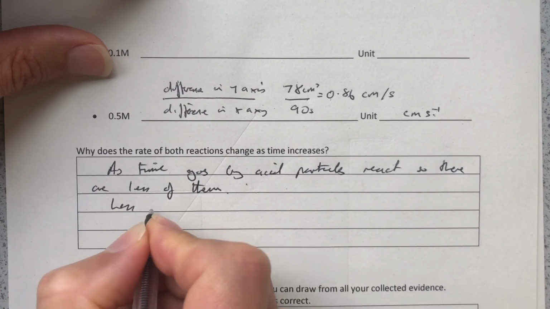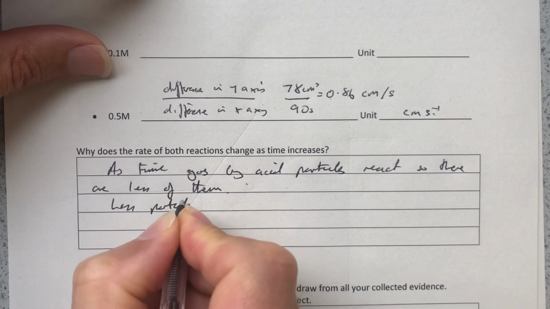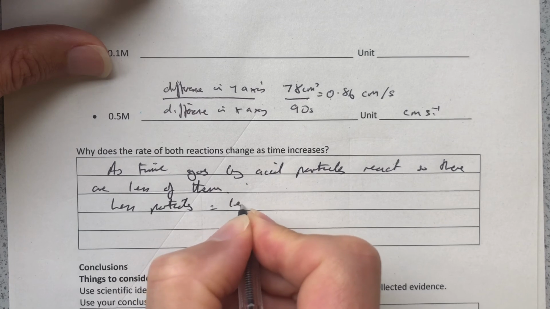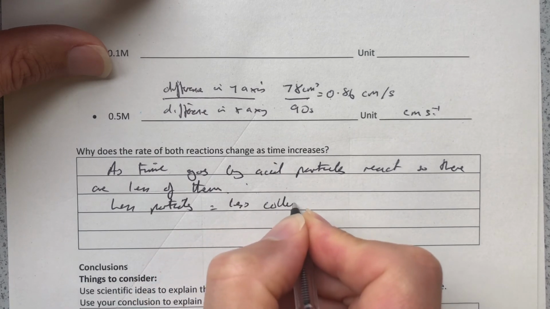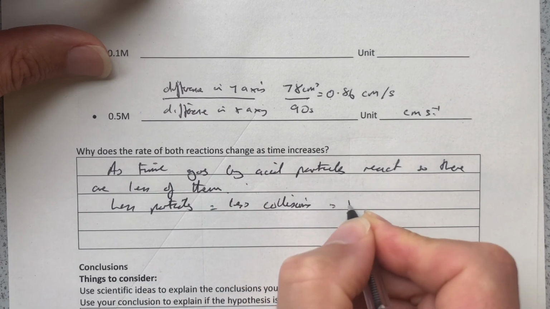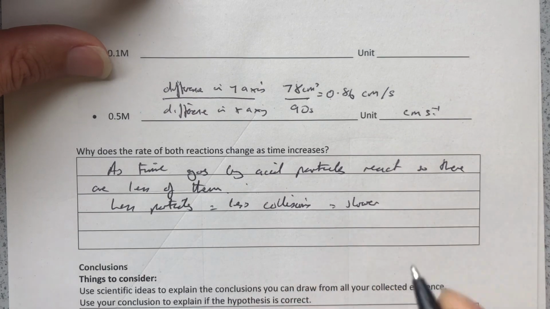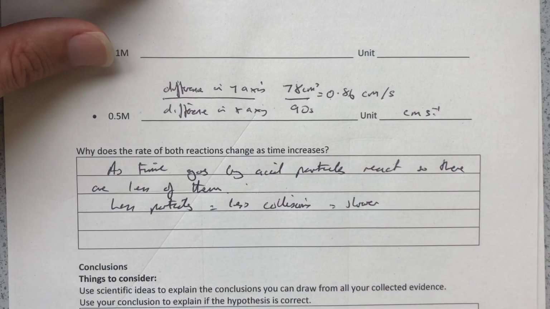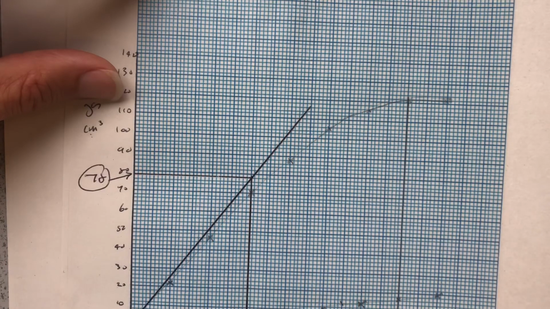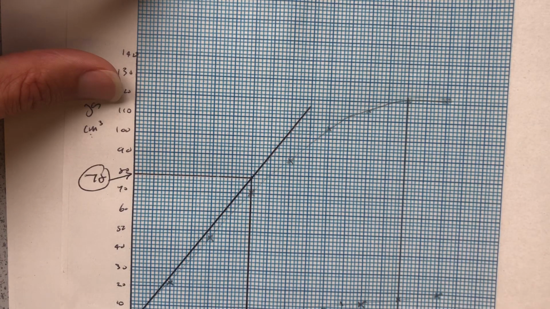Less particles equals less collisions equals slower. And that's why we get this curve on the graph, because the reaction slows down as time goes by.